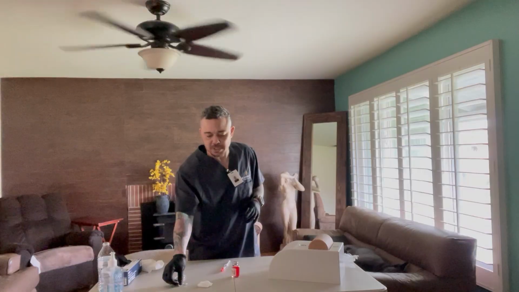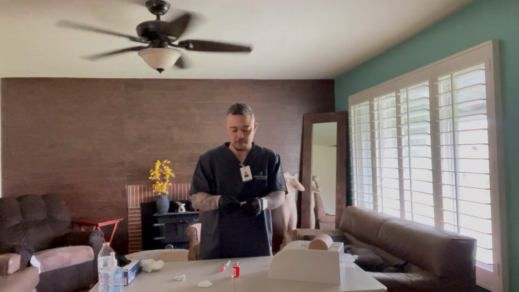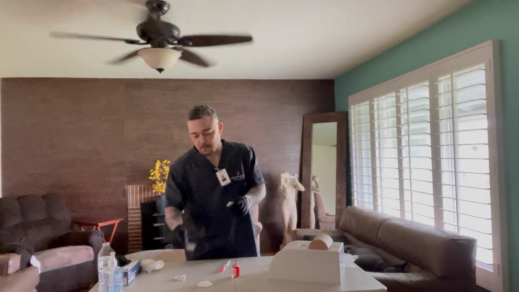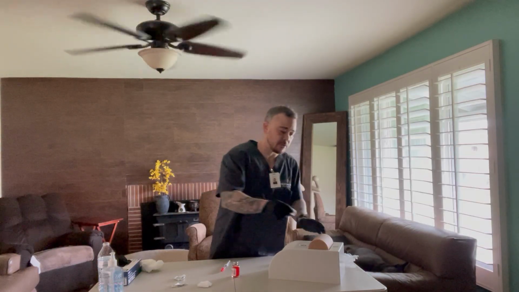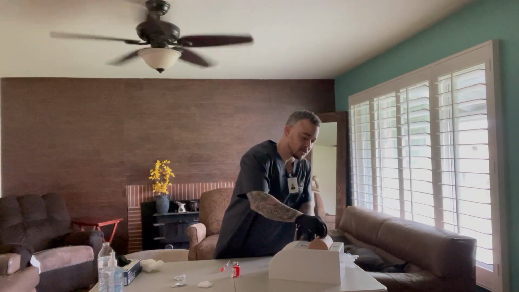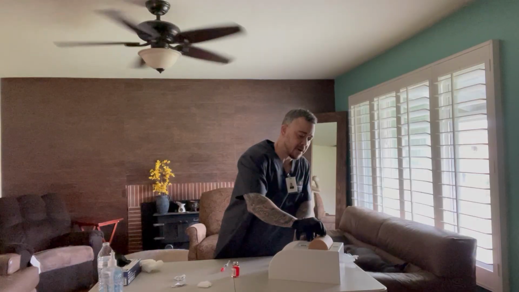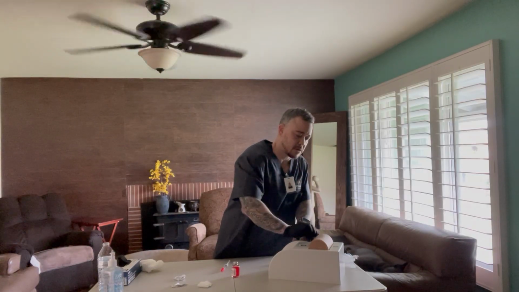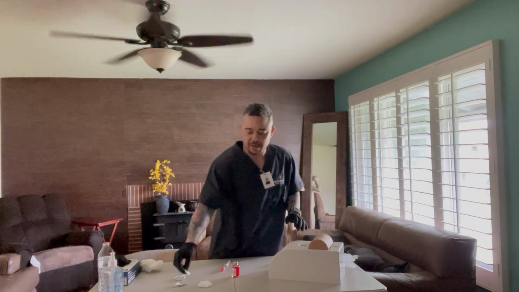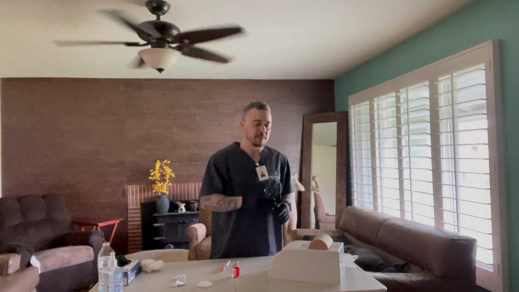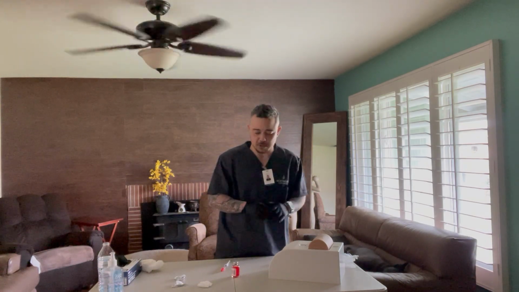The next thing I want to do is clean my site. Once again, I don't have another alcohol pad, so this is a used alcohol pad, but for the purpose of the video, I'm going to use it. If this was a clean one, I would clean my site in a circular motion, about 5 centimeters out. Okay. And while that's drying, I'm not going to wave it or blow on it or anything like that. Just allow this to dry.